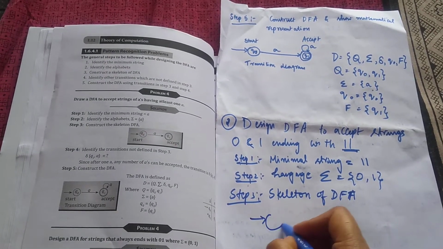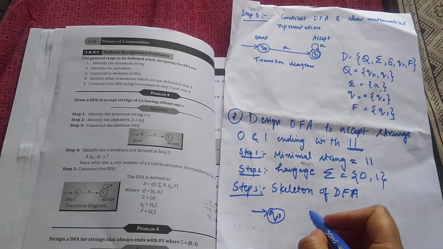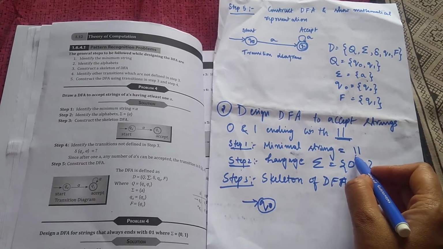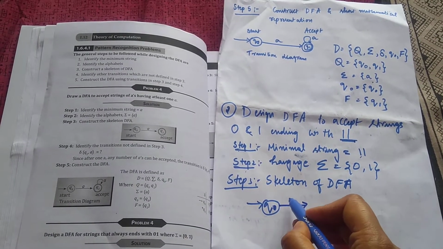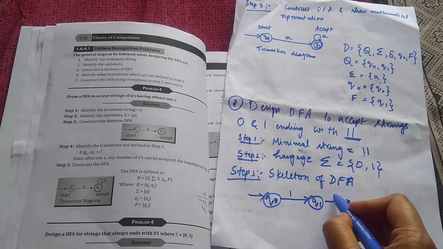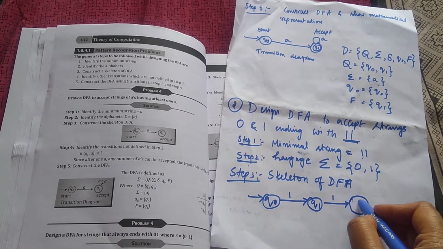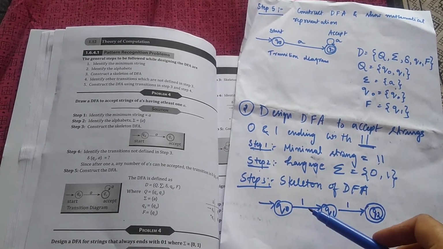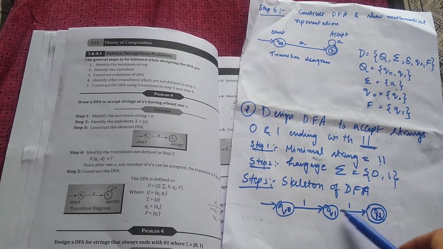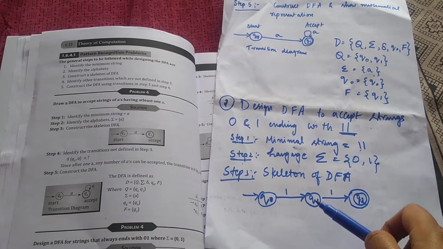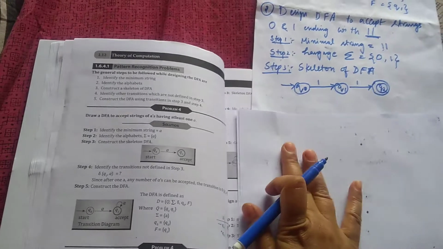So we'll start with Q0. Then what's the minimum? We'll start the skeleton designing with the minimal string. Q0 upon symbol 1 will go to Q1. Q1 upon consumption of input symbol 1 should go to a final state Q2. So it should have a minimal string 1 1, and that should end up in the final state Q2. Okay, this is the skeleton of the DFA. This step 3 is completed. Now we start with step 4.